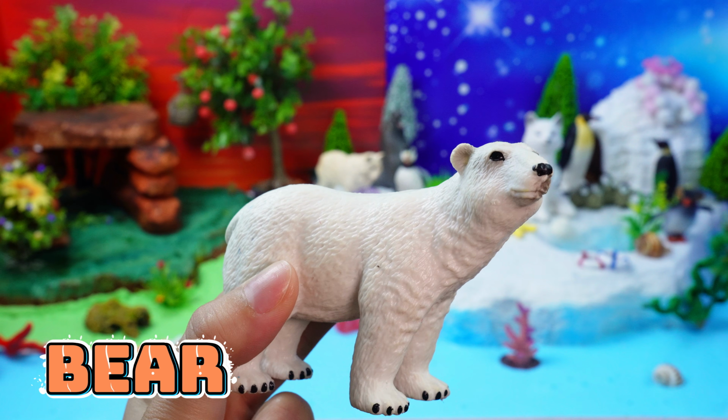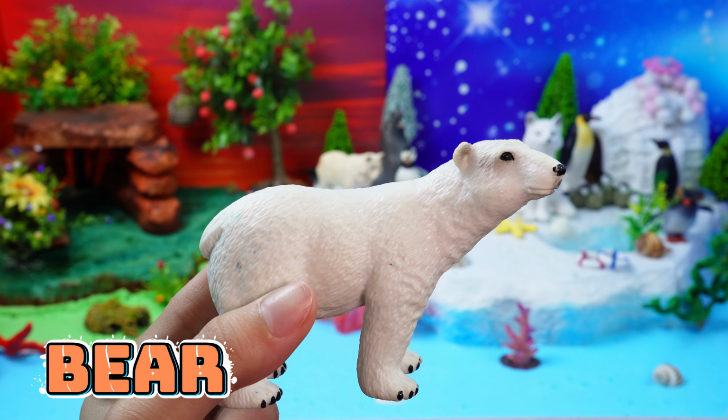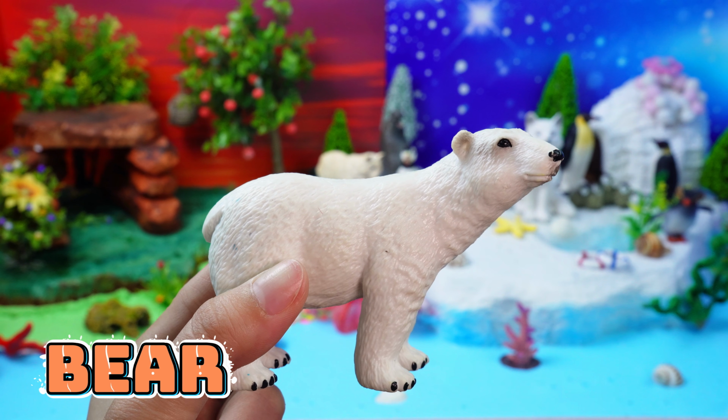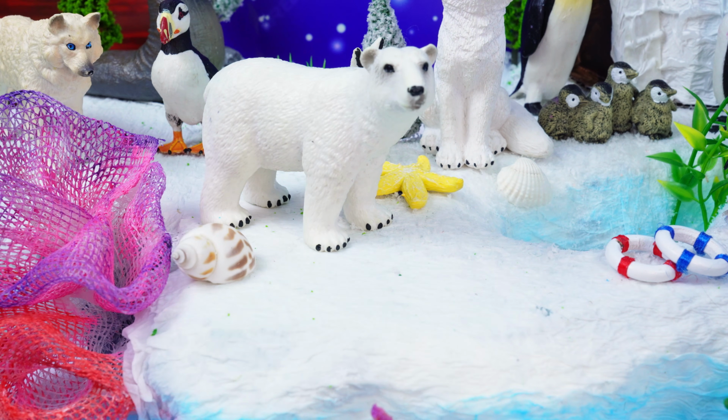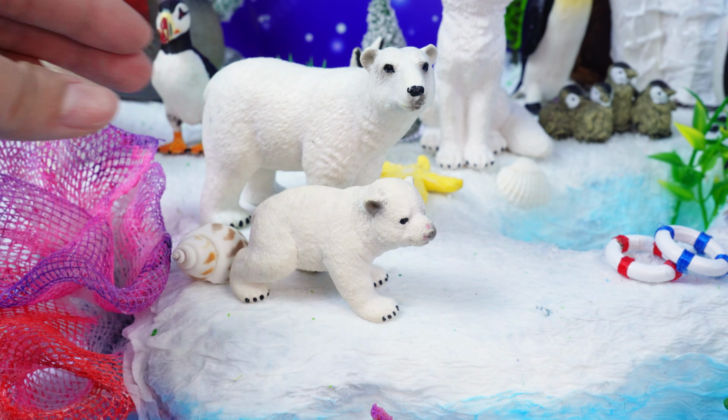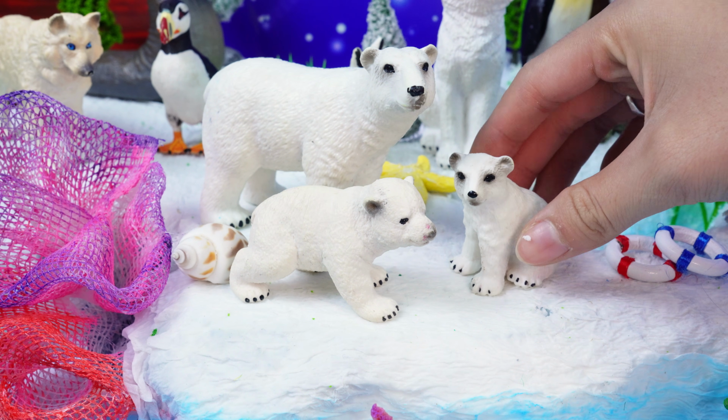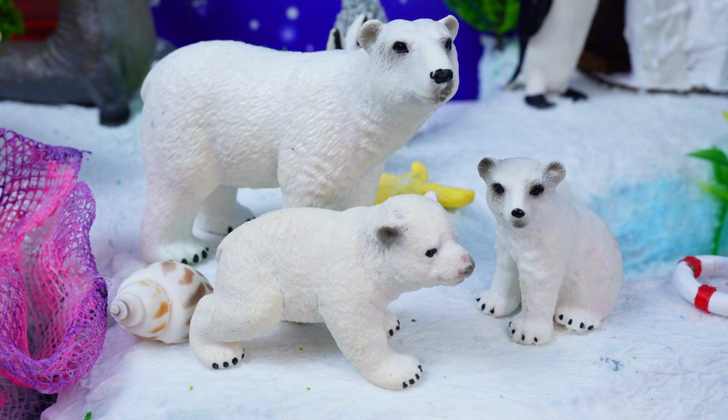Bears are big, strong animals with thick fur. They love eating fish, berries, and honey. Their sense of smell is incredibly sharp. Many bears sleep in cozy caves during winter. They can climb trees and swim very well. Even though they look slow, they can run surprisingly fast.